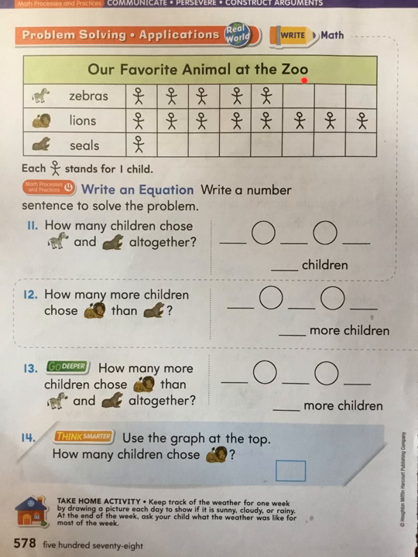This one is called our favorite animal at the zoo. We have zebras, lions, and seals. Our first job, after we know that each one stands for one child, is to count how many picked each one of these for their favorite. For zebras, 1, 2, 3, 4, 5. So what am I going to write at the end? 5. Let's check the lions.